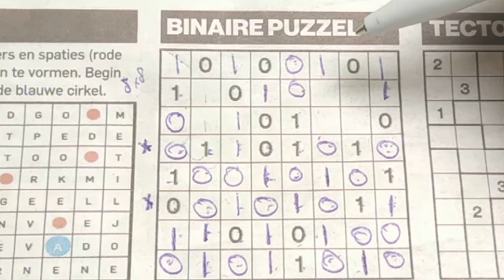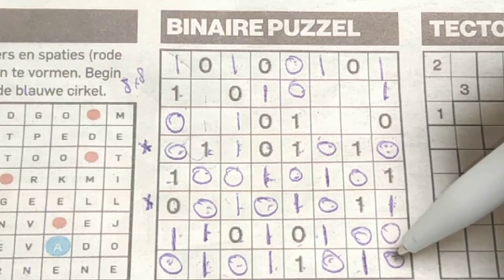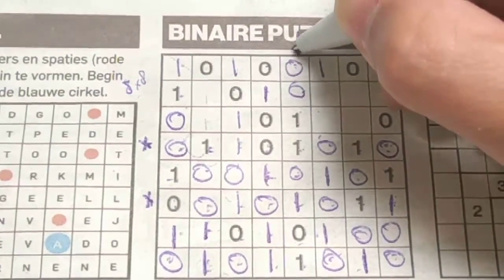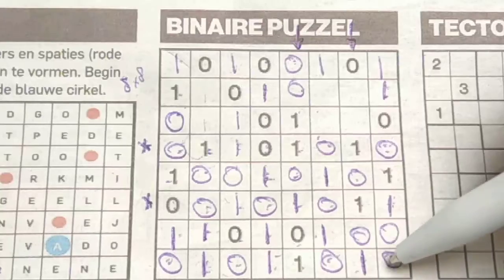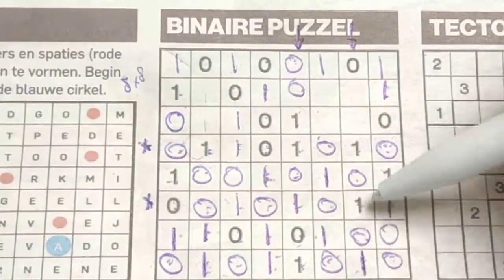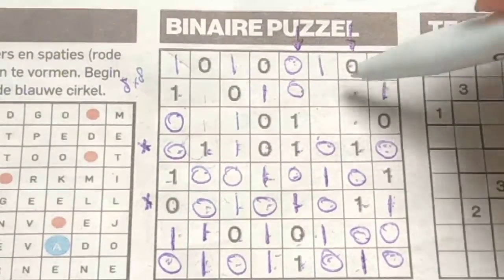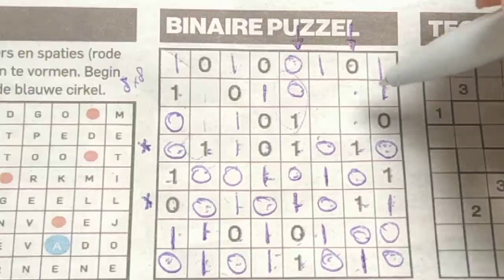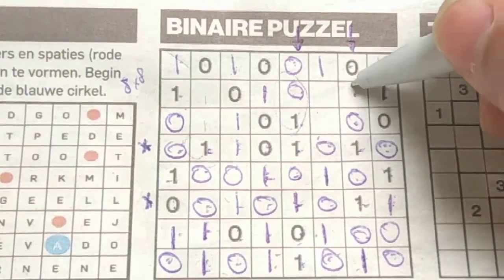I cannot continue, so I need to compare. How about columns? Yes, this column and this column. Let us compare. 1 1 0 0 1 1 0 0 1 1, and then empty box 0 0. So these two digits, I need to switch them, otherwise I will have identical columns. So we have a 1 here, so this should be an O, this an O, this should be an 1.